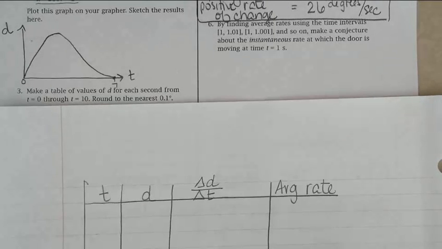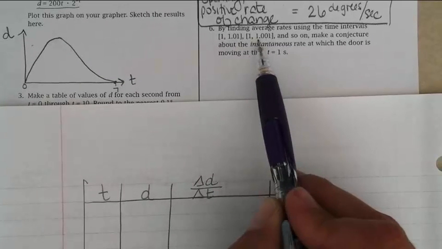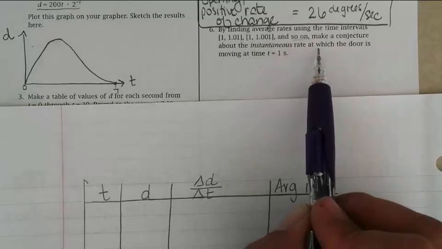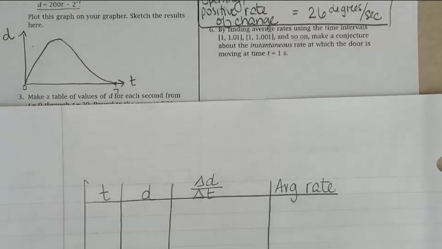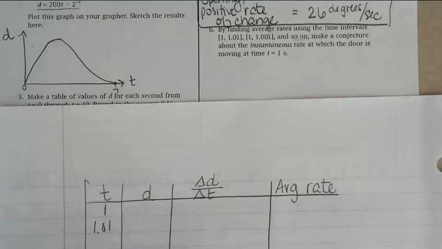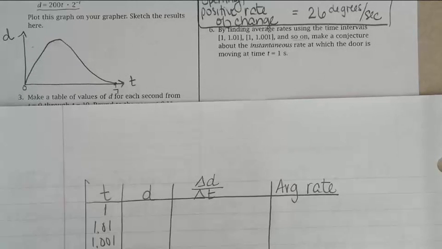Okay, so we're going to use the time intervals 1 to 1.01, then 1 to 1.001, and so on, to make a conjecture about the instantaneous rate at which the door is moving at time t equals 1. So let's check this out. So we'll go 1, we'll also do 1.01, and then 1.001, and then how about 1.0001? All right, so we're going to use our table to help us get some of these values.